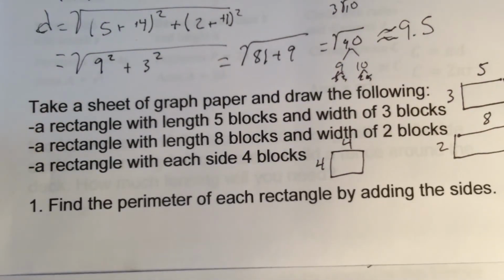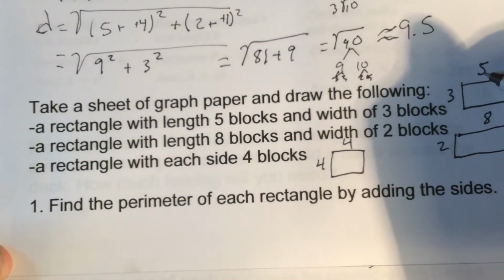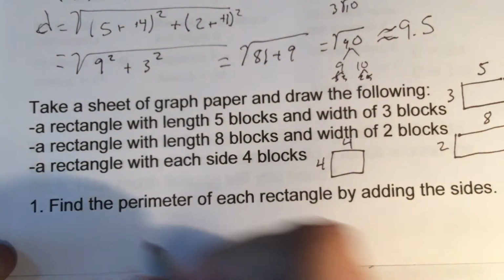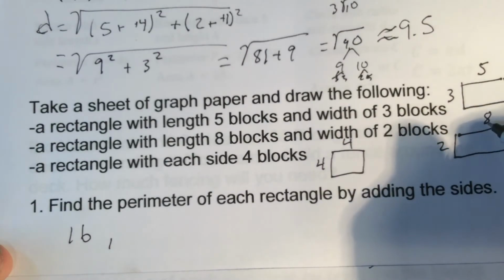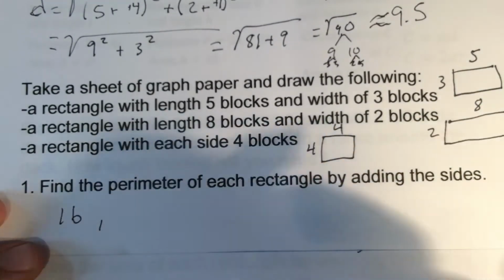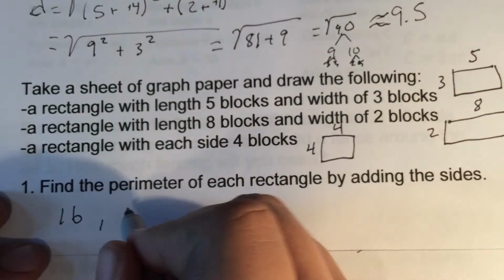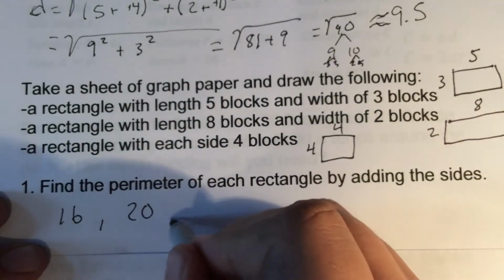So then we'd be able to add all the sides to find the perimeter. Well, we would do 3 plus 5, which would be 8, plus another 3, which would be 11, plus another 5, which would be 16 for the first one. 2 and 8 would be 10, and if we double that to get the rest of the way around, 2 and 8, 10, double would be 20. Here, 4 of those would be 16.